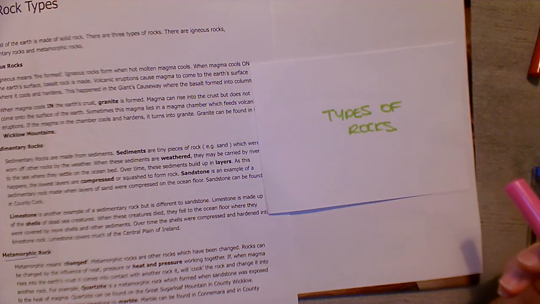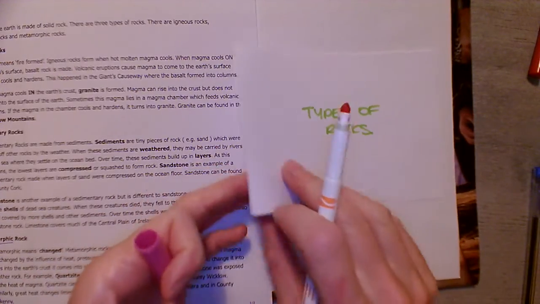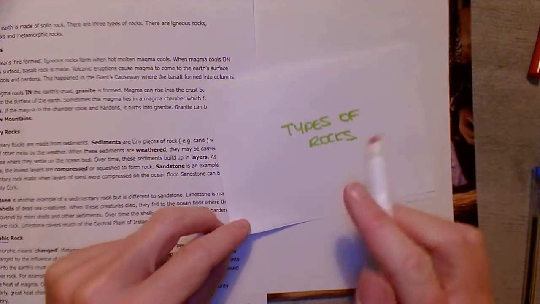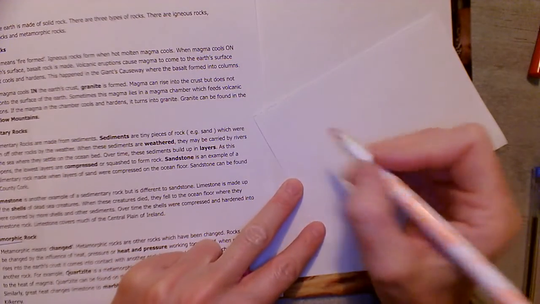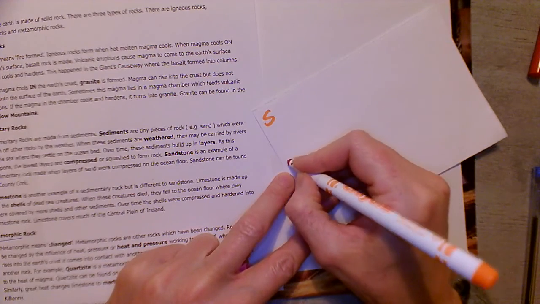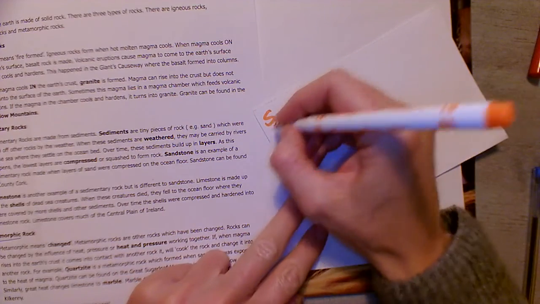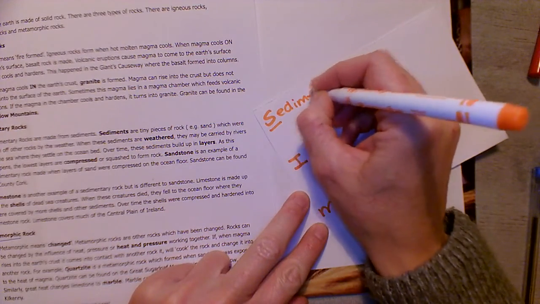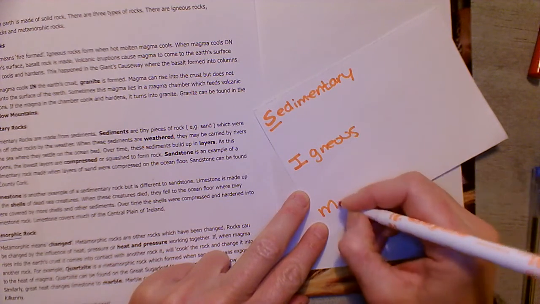Some people will prefer flashcards, some people will prefer diagrams, graphic organizers. You need to figure out what works best for you. So I'm going to do a flashcard just to show you how I might put one together. On the one side I'm going to write types of rock. On the next side I'm going to think about my 3 types of rock, and I'm going to use an acronym. I'm going to use the acronym SIM, S-I-M, to try and remember my 3 types of rock. S is for sedimentary, I is for igneous, and M is for metamorphic.